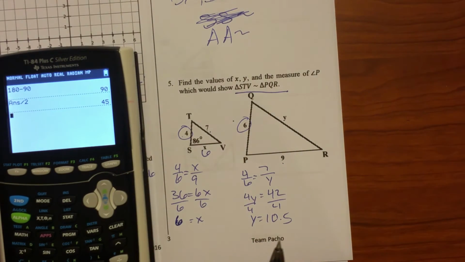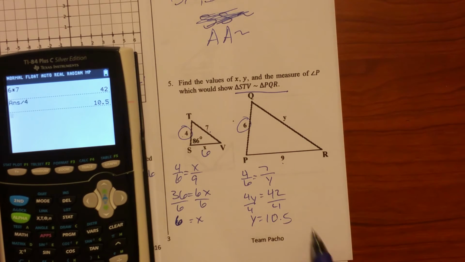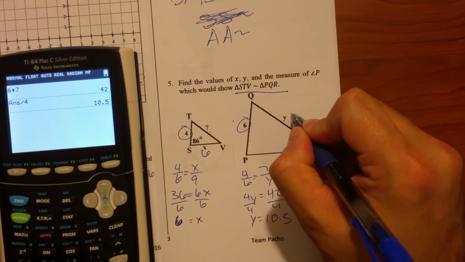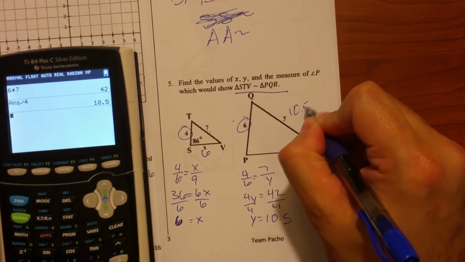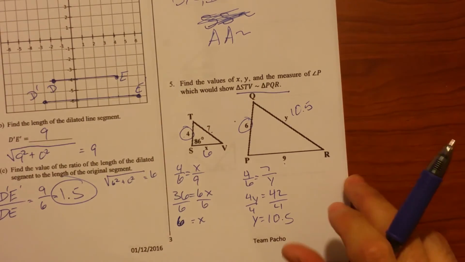Here, I can hear your skepticism right now. So, let's see. 6 times 7 is 42. Yes. Divide that by 4, and I get 10.5 as my answer. So all you haters out there, I was right. So that's 10.5. So now I have that one set up.